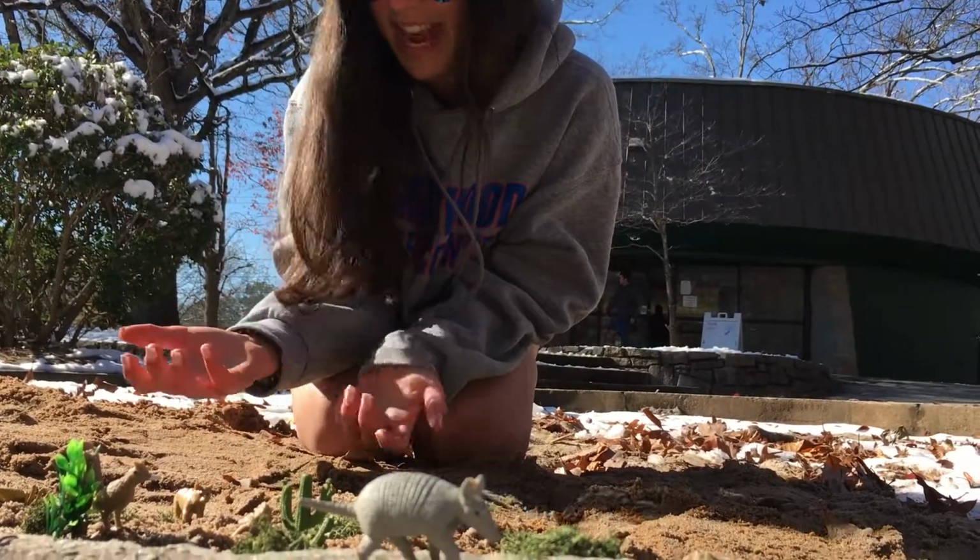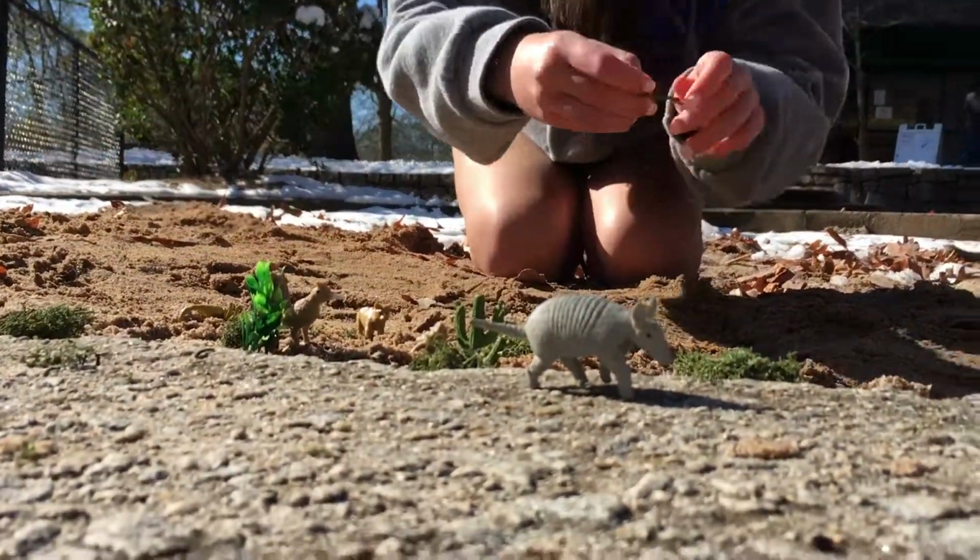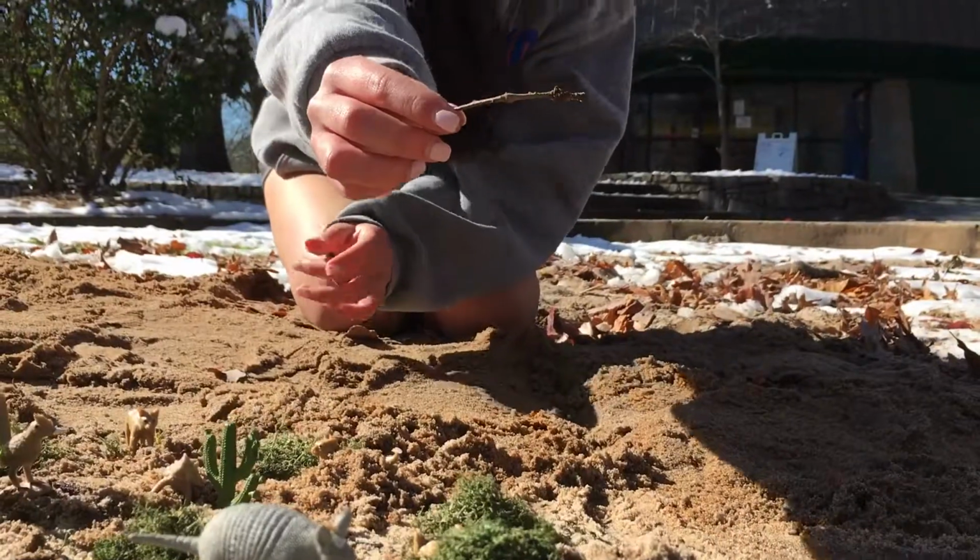Also, we got some snakes. Got some snakes in the wild. Look at this one. It's a wild snake.